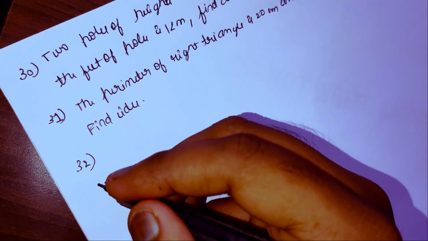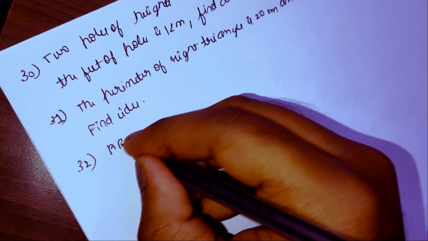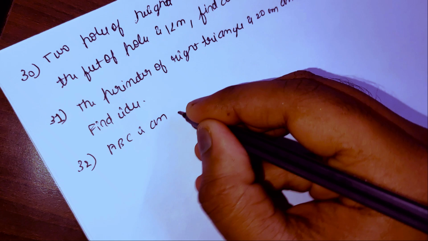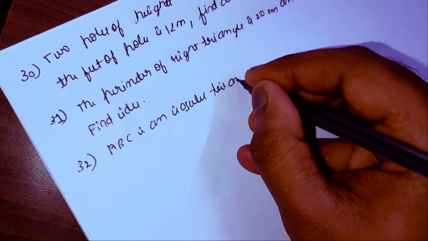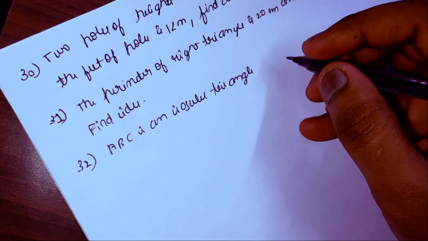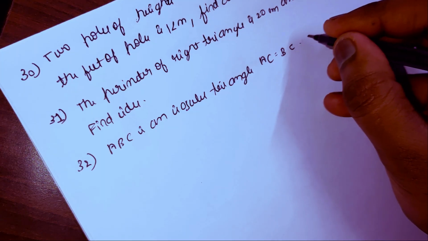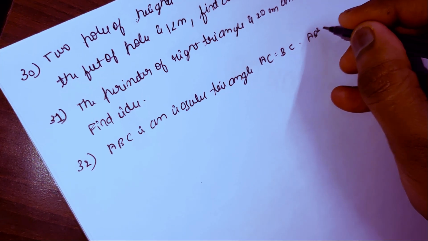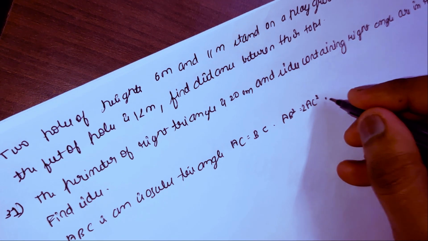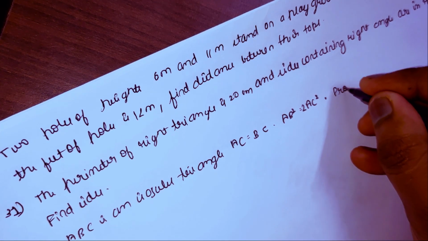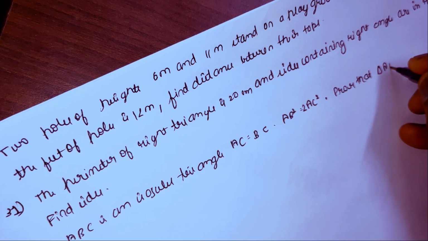32nd one. ABC is an isosceles triangle with AC is equal to BC. AB square is equal to 2AC square. You have to prove that triangle ABC is a right triangle.